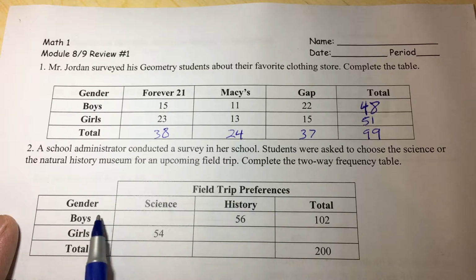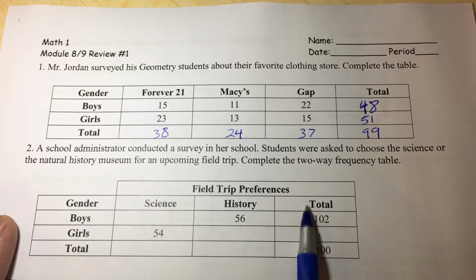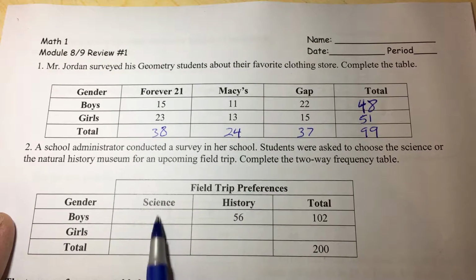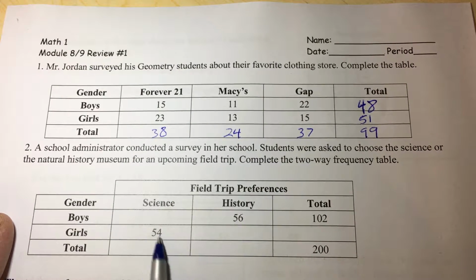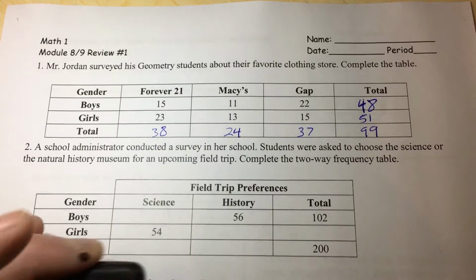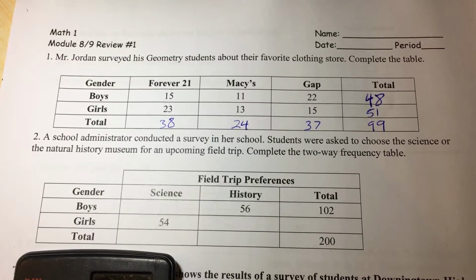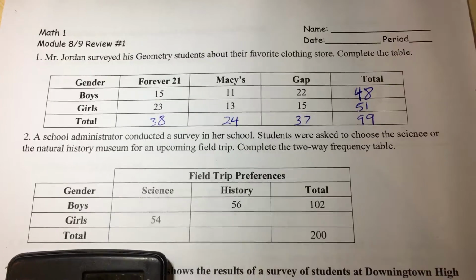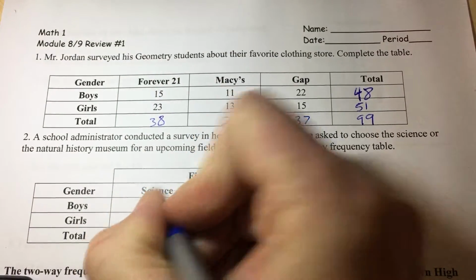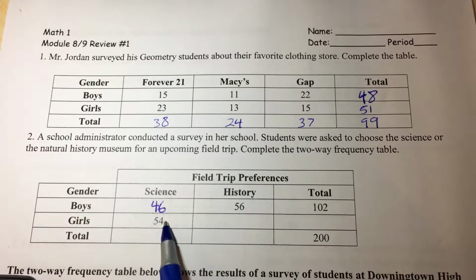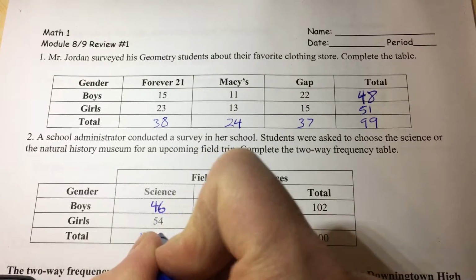or science and history museum and between the boys and girls, okay? So we're given some of the total information and we're expected to fill in the blanks from the information that we have. So instead of adding these two across, we're actually gonna be subtracting 56 from 102 to get our science people. So just so I don't make any mistakes by doing math in my head, 102 minus 56, and we've got 46. So 46 plus 56 is 102. And then 46 plus 54, that's gonna be 100.